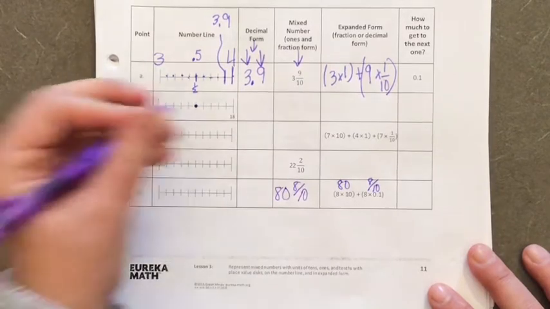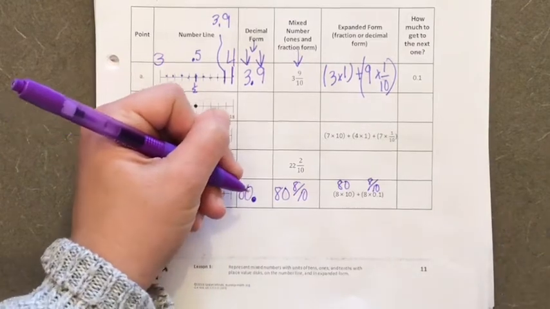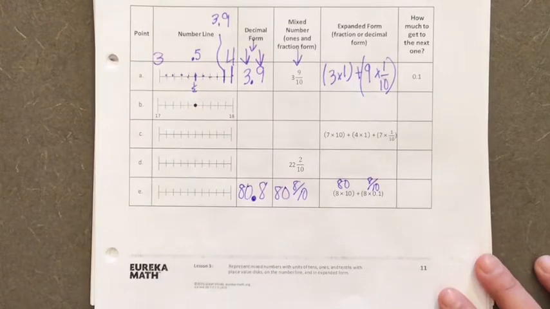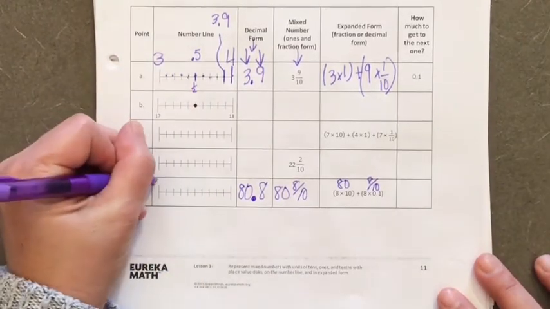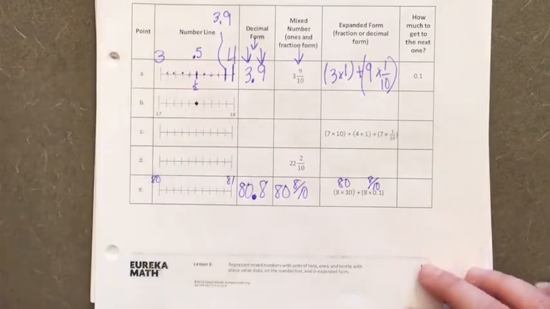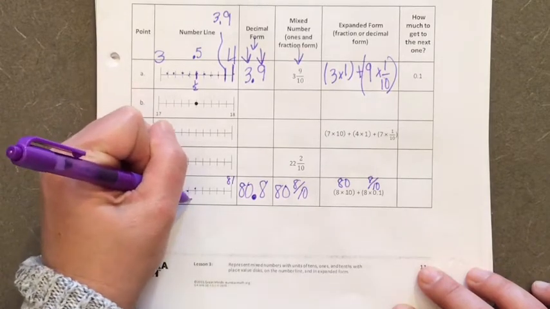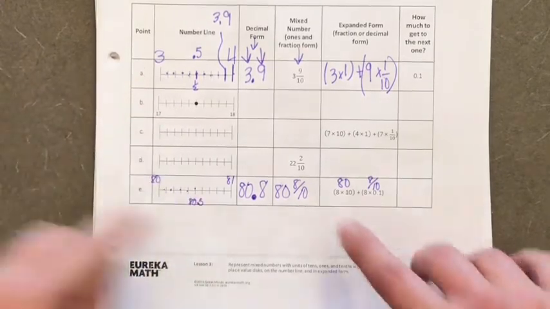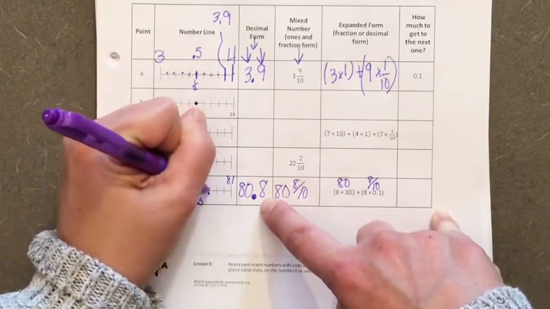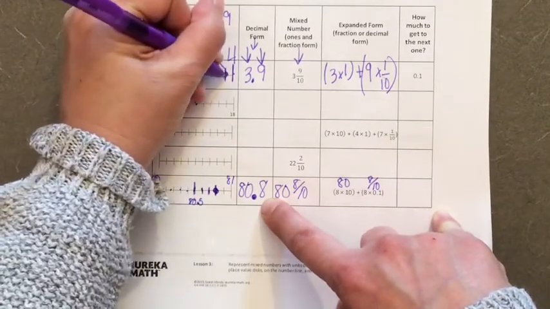If I put this in decimal form, 80, and remember the decimal in English words is the word and, 80 and 8 tenths, okay? So I know that 80 needs to be over here. What would be my next number? 81. What would be right here in the middle? 1, 2, 3, 4, 5. This would be 80 and 5/10. Well, I need 80 and 8/10. 5, 6, 7, 8. So my dot is going to go right there. Right here. I'm going to put a dot right here.